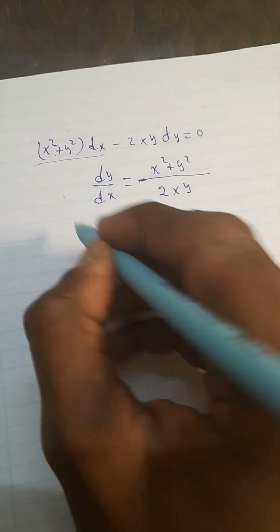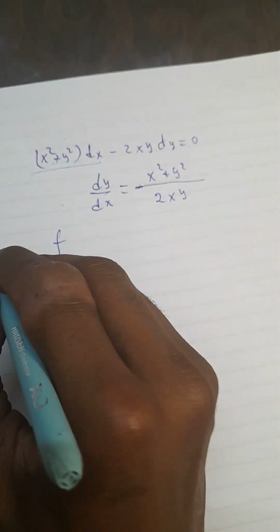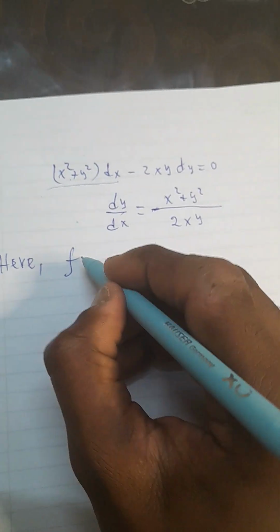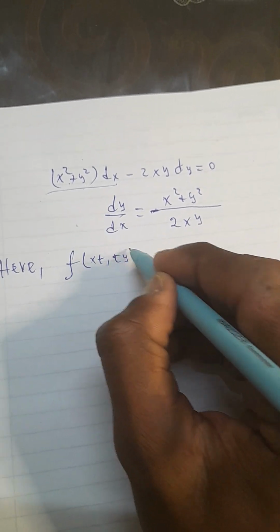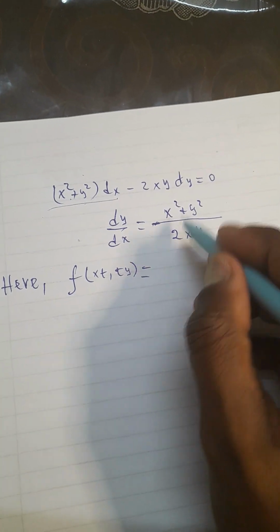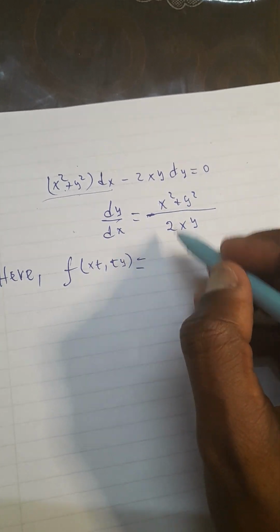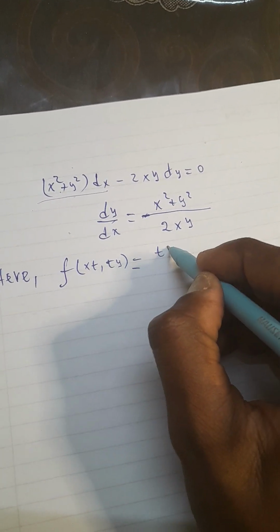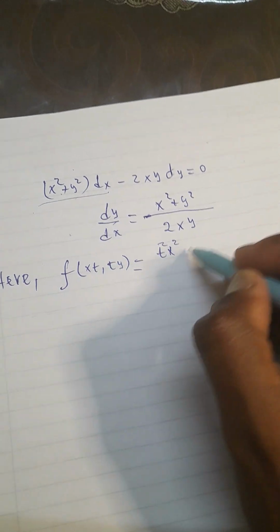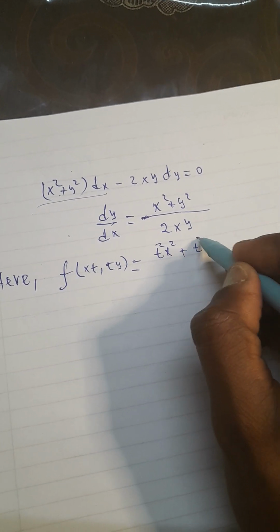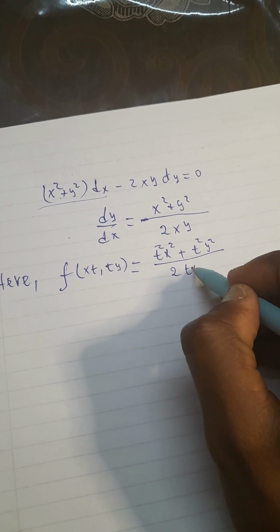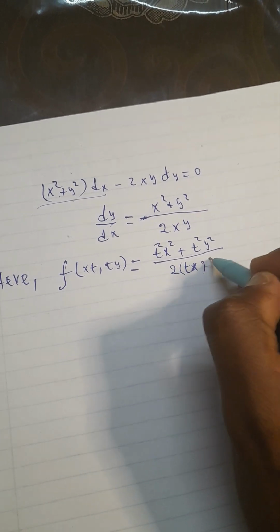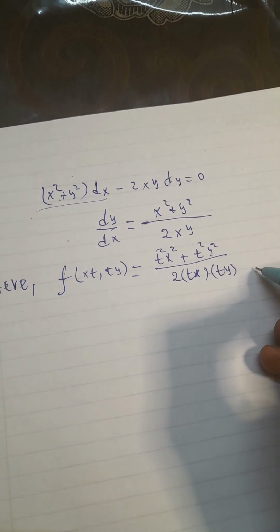Here, f of tx, ty will be equal to what? This will be t squared x squared plus t squared y squared, all upon 2 tx and ty.